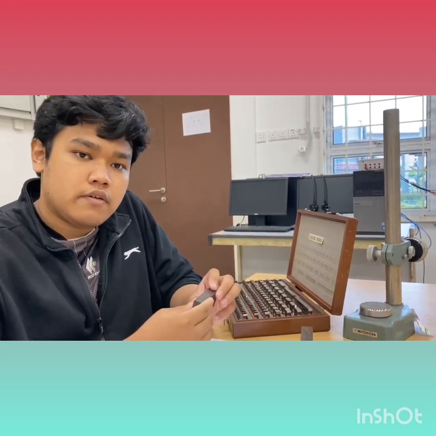I'm a representative for group A for experiment 6, which is experiment A. The name of the experiment is angular measurement by using the sine bar method. The basic of the experiment is to find any material that is inclined by finding the height of the material from the ground.